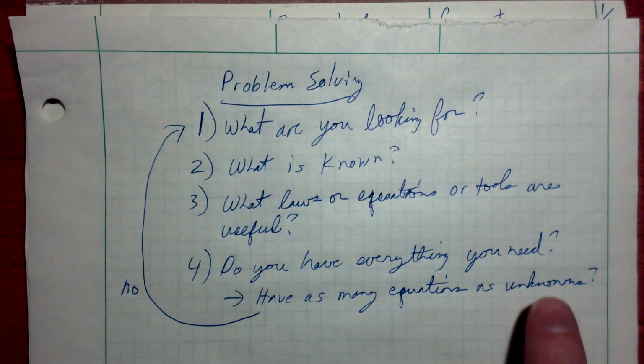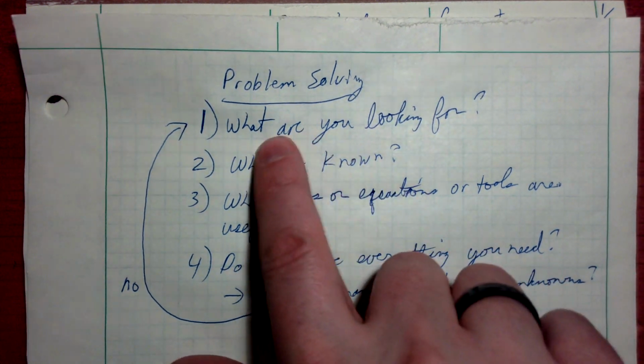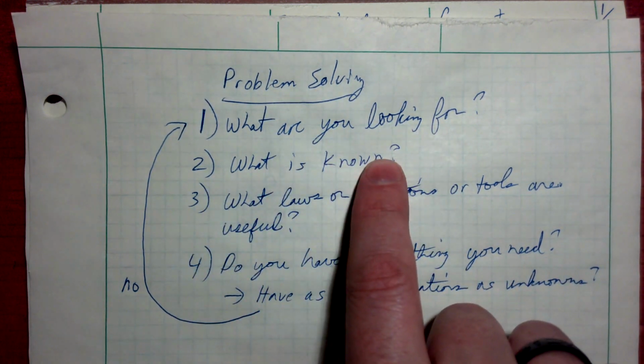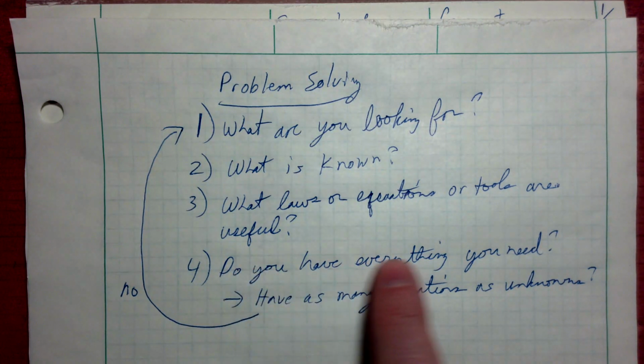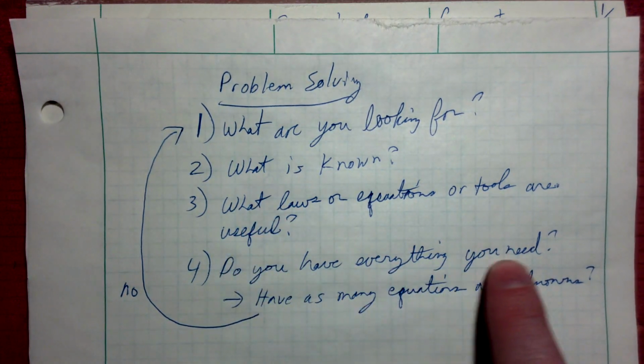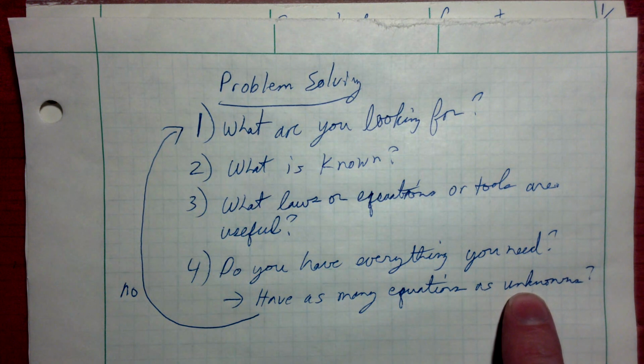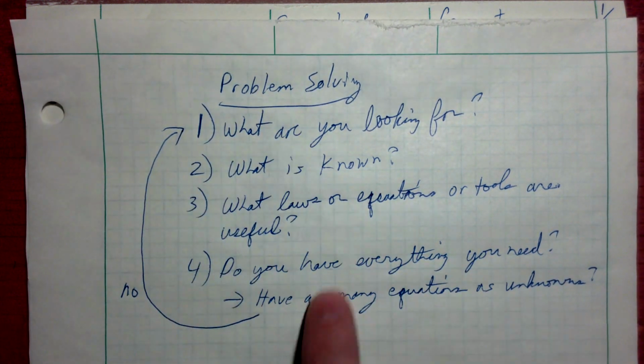Now you have unknowns, and those become what you're looking for. What do you know about those unknowns? What tools, laws, or equations do you have to find those unknowns? Once you've written all these down, do you now have enough equations to find all of the unknowns that you need? Do you have as many equations as unknowns? If the answer is no, you go back and you repeat.